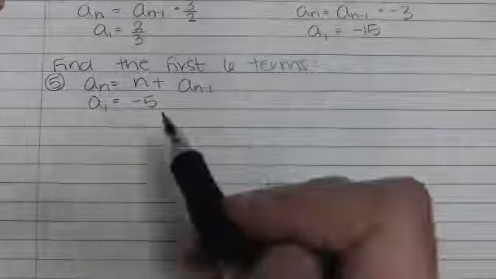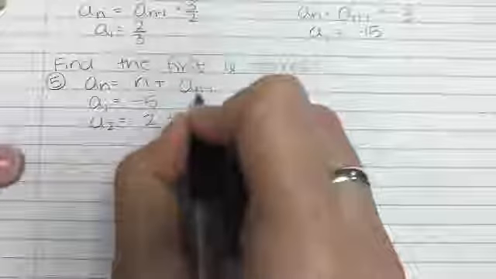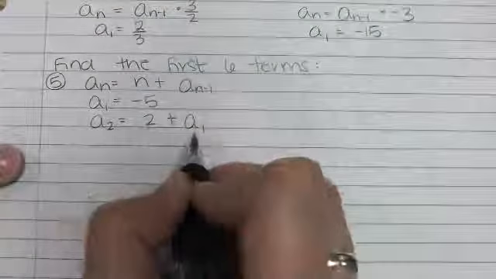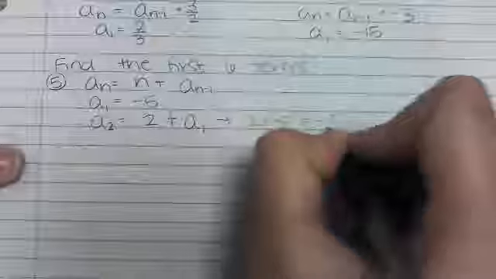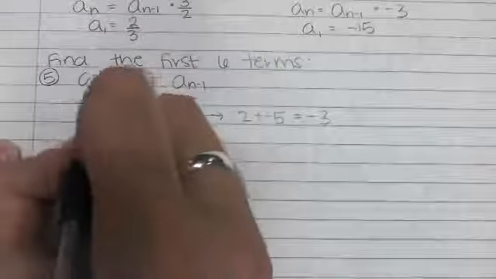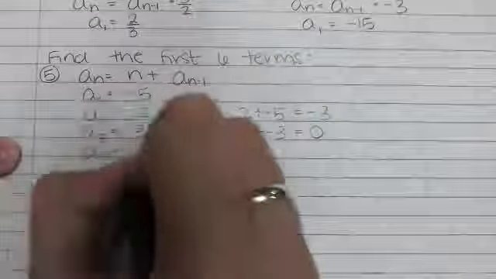So if I'm going to find the second term, I'm going to do 2 plus a sub n minus 1, which would be 2 minus 1, that's 1. So it would be 2 plus whatever my first term was, which in this case is 2 plus negative 5. So my second term is negative 3. My third term is going to be 3 plus, and then 3 minus 1 is 2. So it's 3 plus whatever my second term was. So that's 3 plus negative 3, and that equals 0. My fourth term is 4 plus whatever my third term was, and that's 4 plus 0 equals 4.